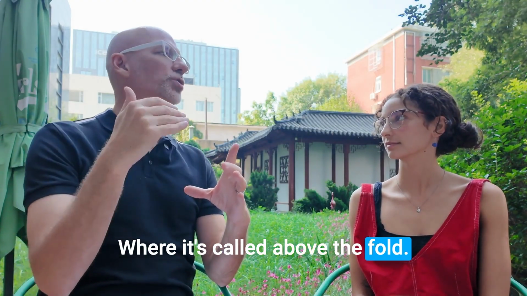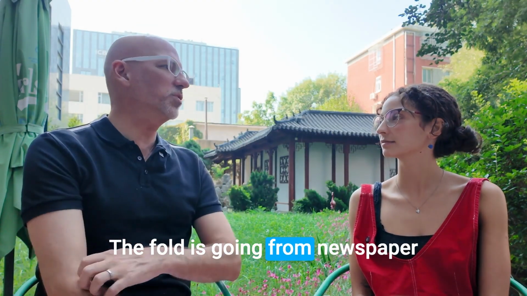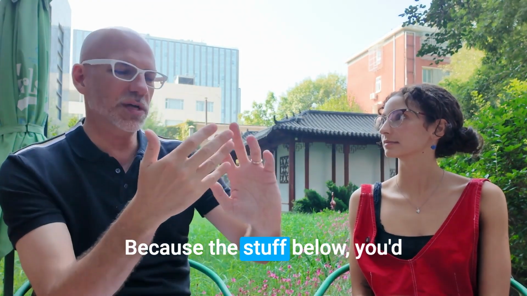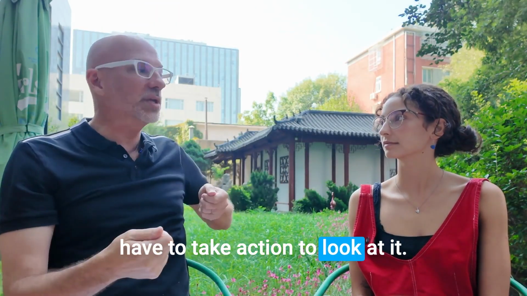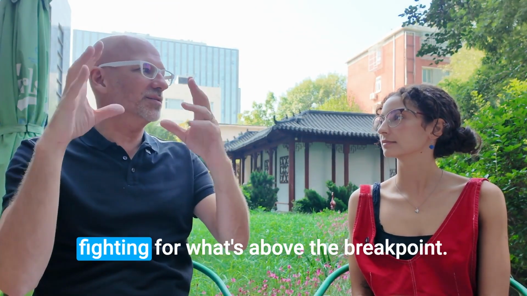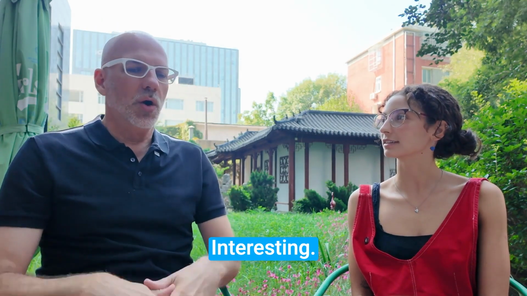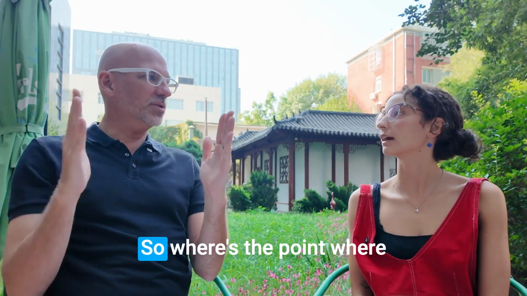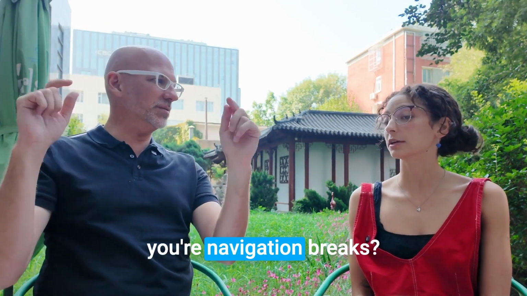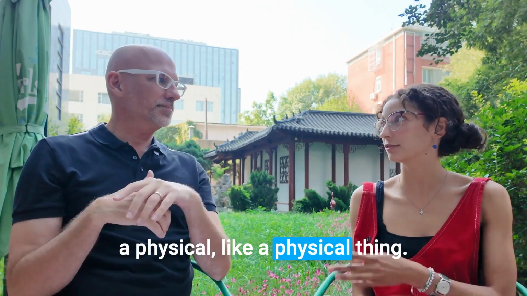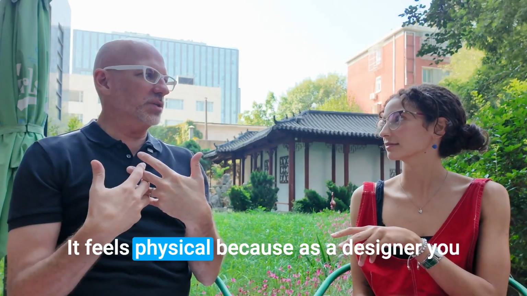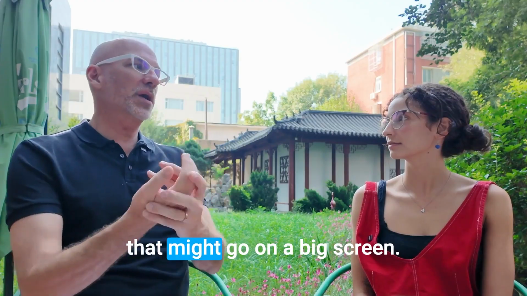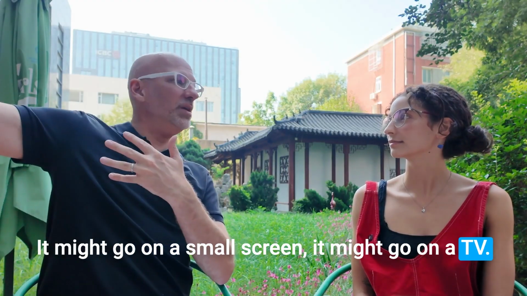Or it's called above the fold. The fold comes from newspaper design and print design. If you fold a newspaper, what's above the fold is what you can see, because for the stuff below you'd have to take action to look at it. And the whole business is always fighting for what's above the breakpoint. Or if you're talking about software or screen design, what about the width? Where's the point where your navigation breaks? It feels like a physical thing, because as a designer you don't want things to be static and rigid. You're designing something digitally that might go on a big screen, a small screen, a TV.